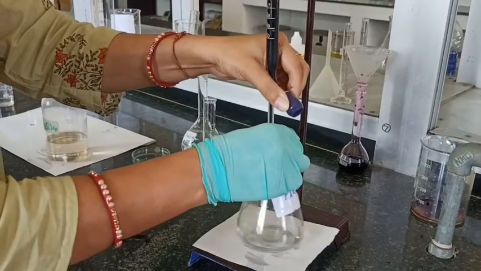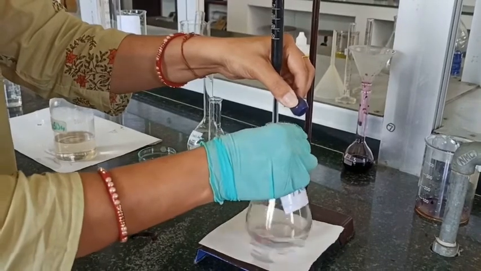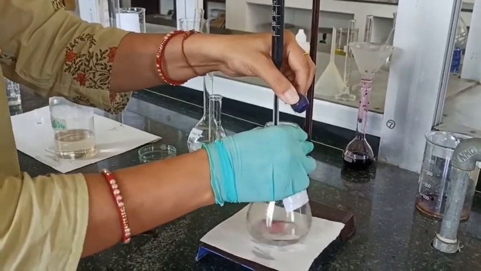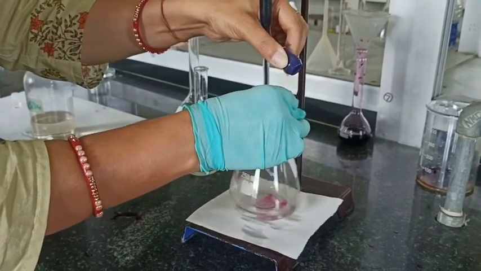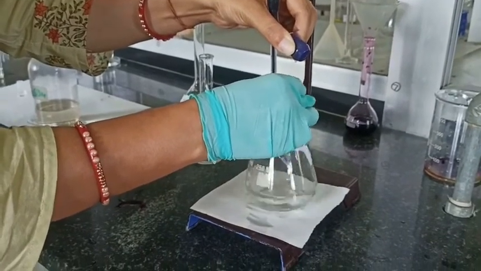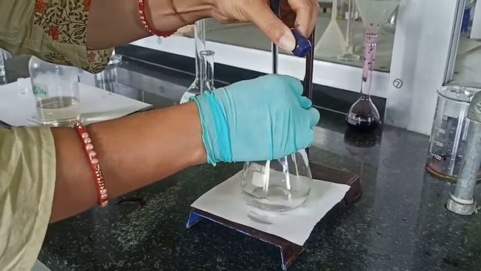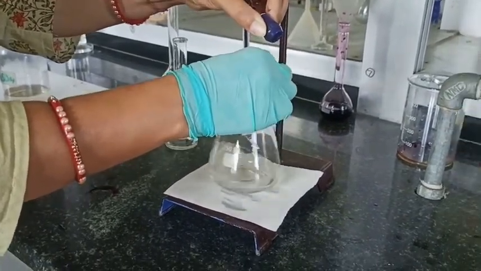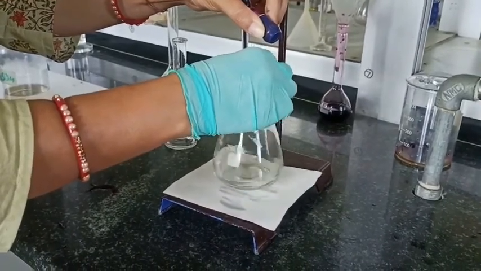Initially, what you have seen here, I'll just explain. In the conical flask we have oxalic acid. That is, oxalic acid is present in the conical flask. The color of the KMnO4 disappears because MnSO4 is colorless. The titration is going on, and still oxalic acid is present inside this.